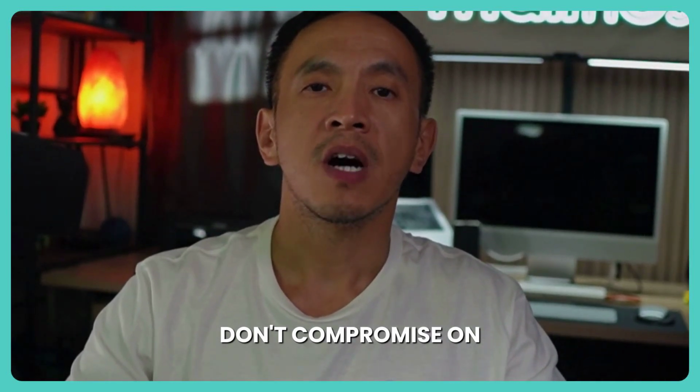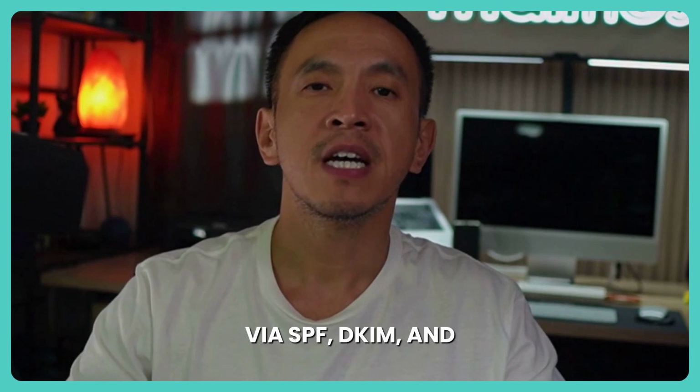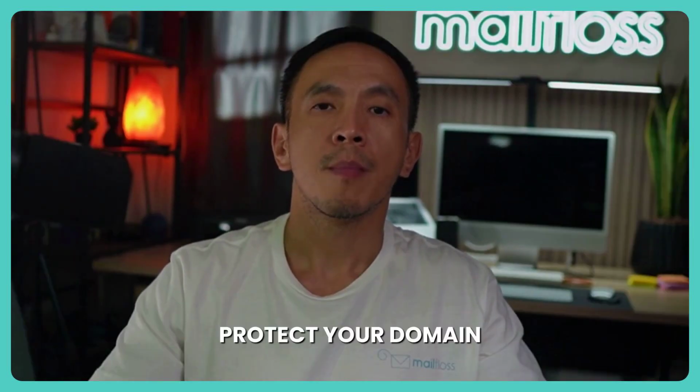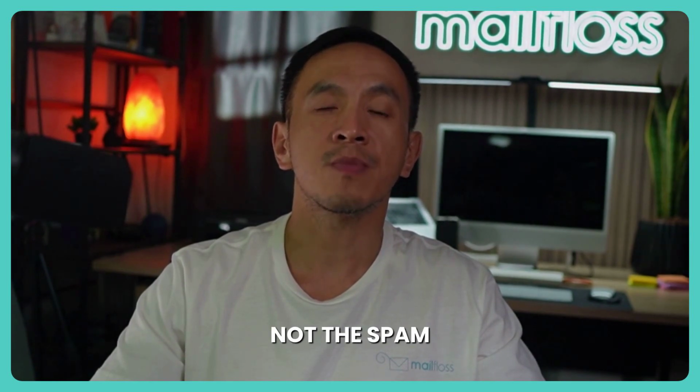Don't compromise on deliverability. Optimize your setup with authentication via SPF, DKIM, and DMARC protocols. Protect your domain reputation and ensure your emails land in the inbox, not the spam folder.